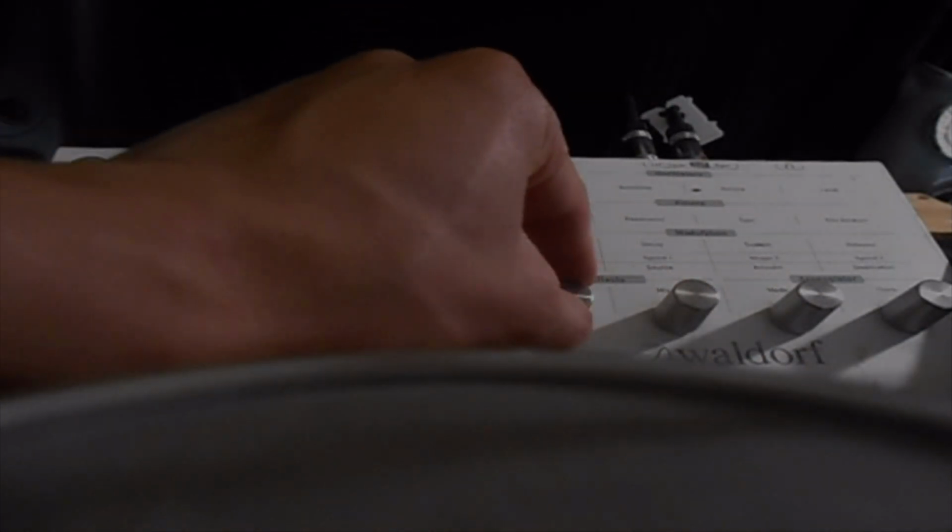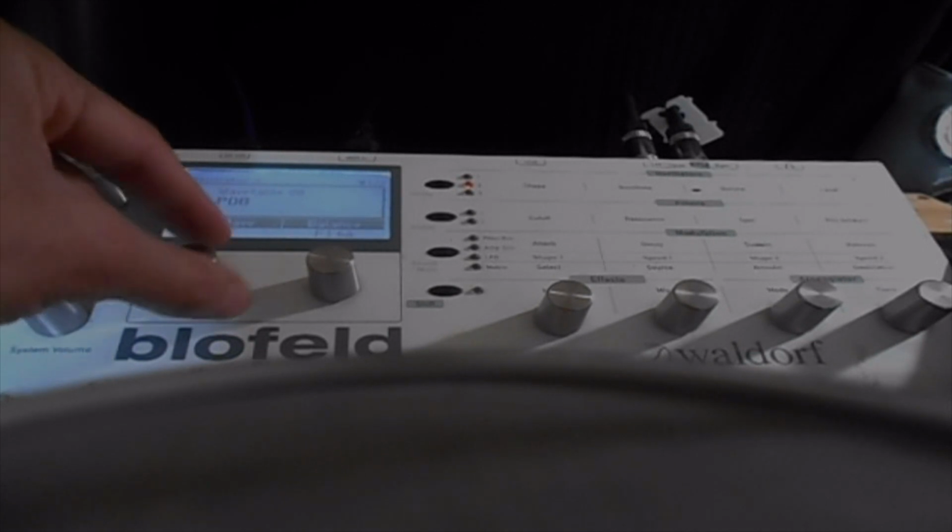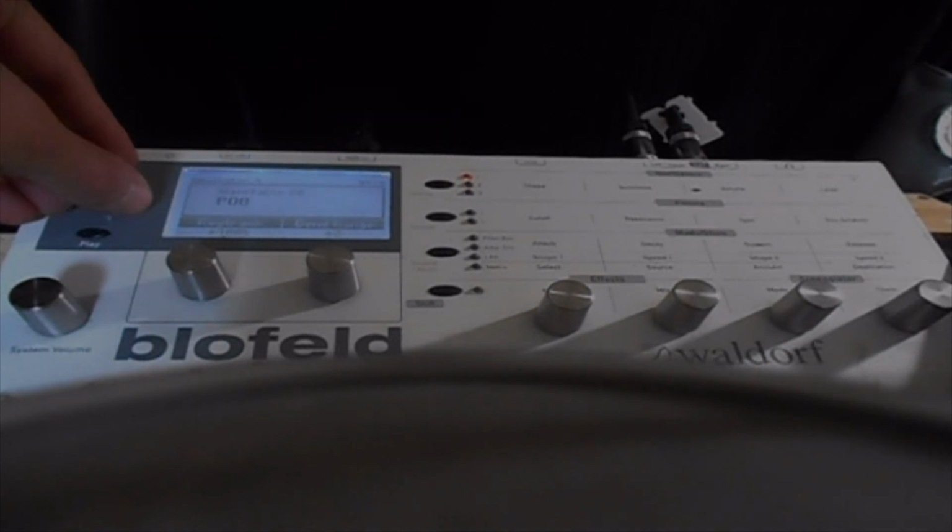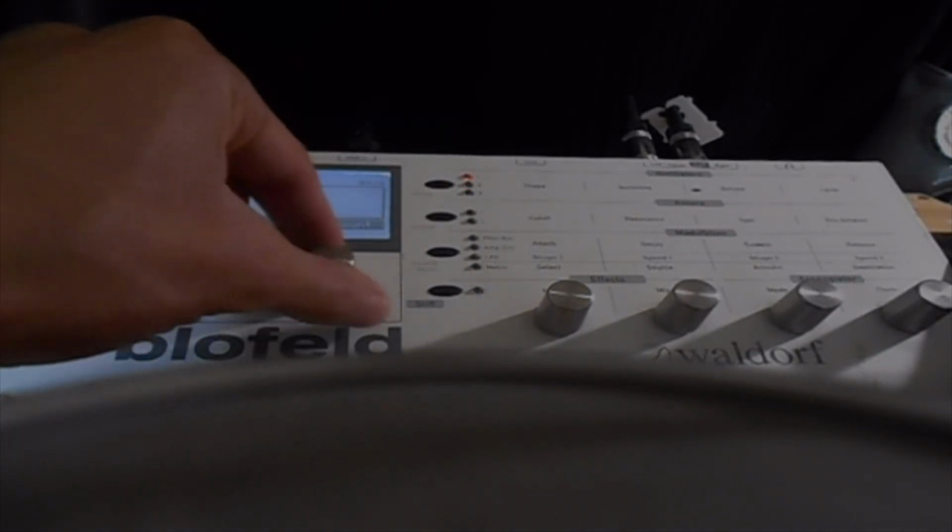Okay, so when you plug this back in, and then you hit ring mod or FM.